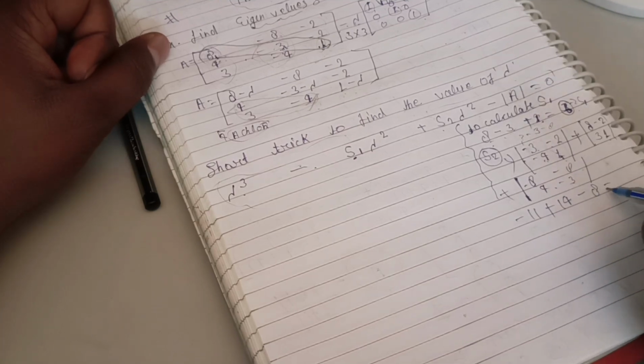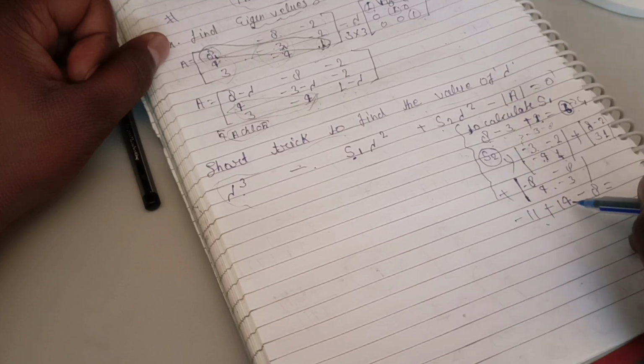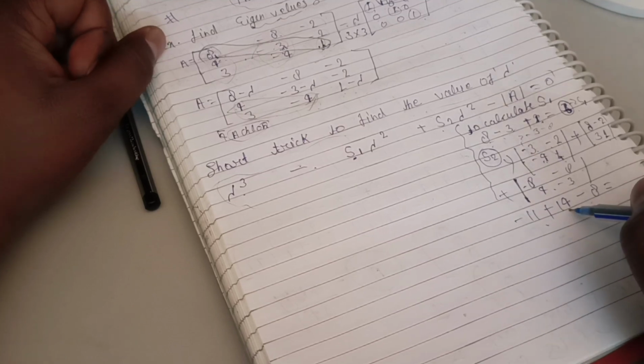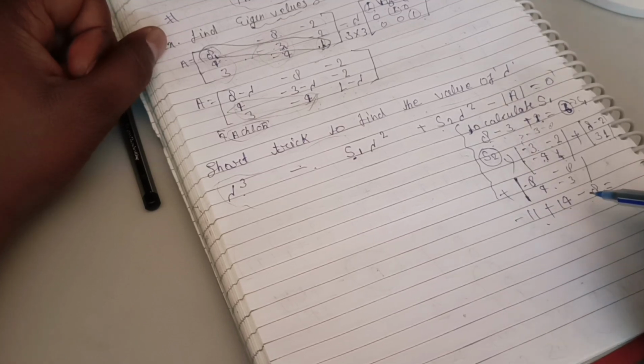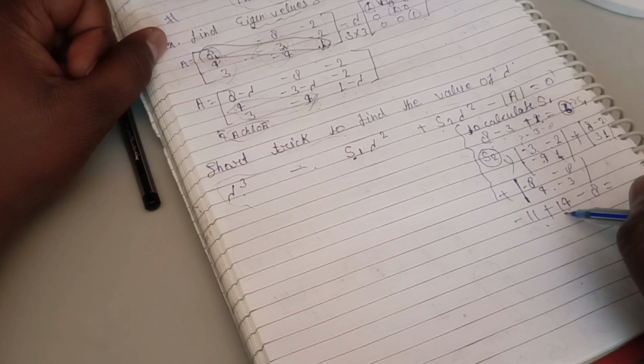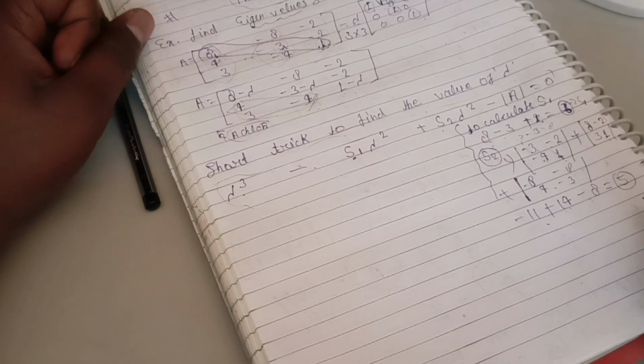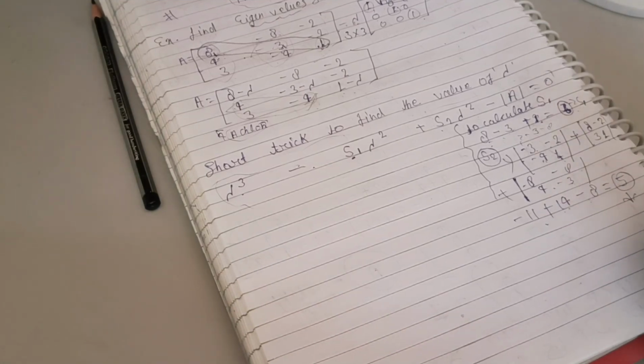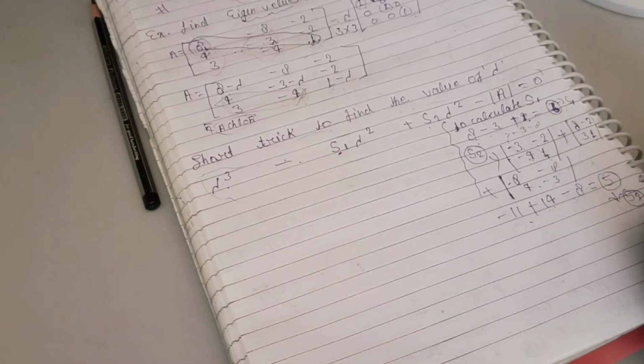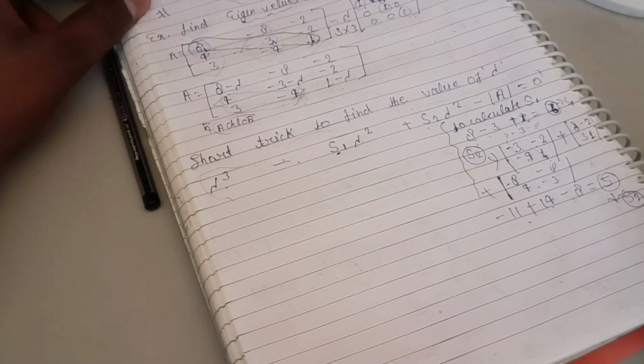So basically the final value will be minus 19 plus 14, which is 5. S2 will be 5.